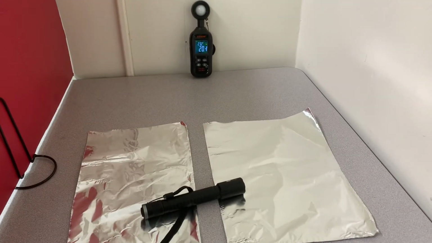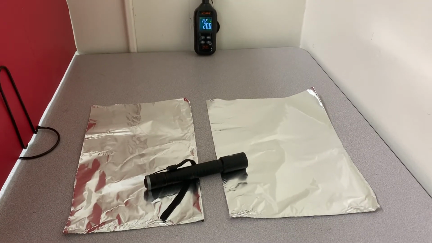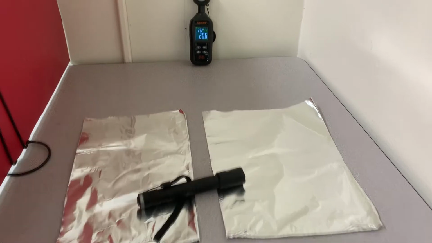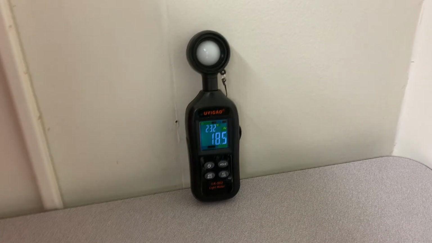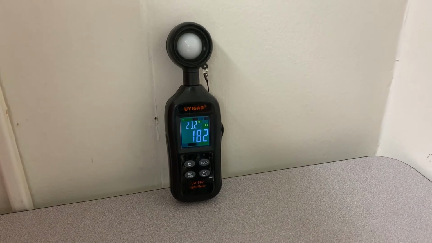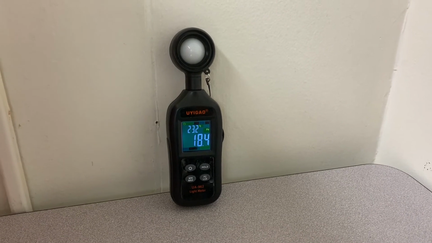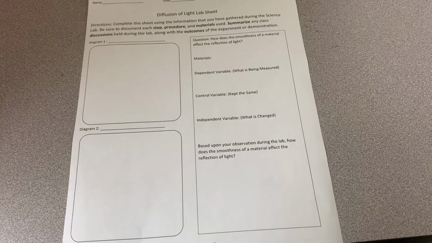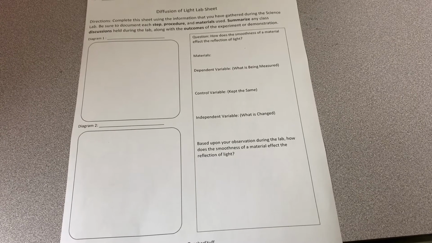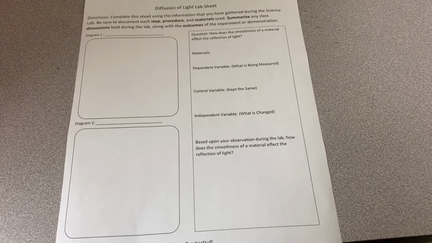Okay, for this lab, what we're going to need are 2 sheets of aluminum foil, a flashlight, and also a light meter. If you don't have a light meter, you can find one on Amazon for about 20 bucks. I've attached this lab sheet in the description below, which will help you document your observations during the lab.